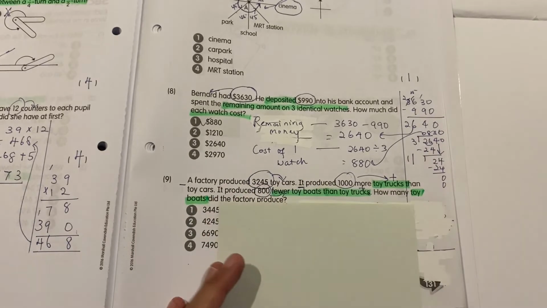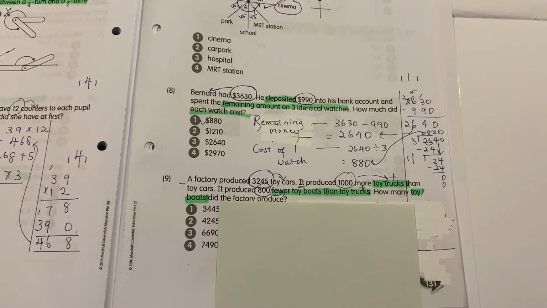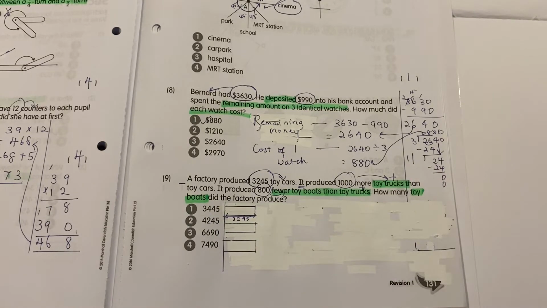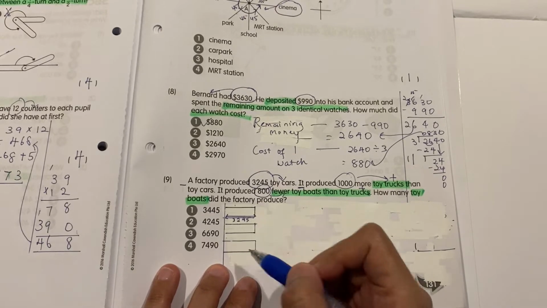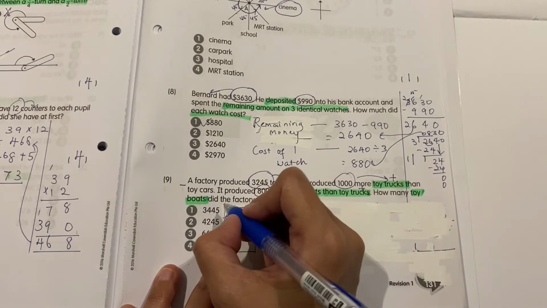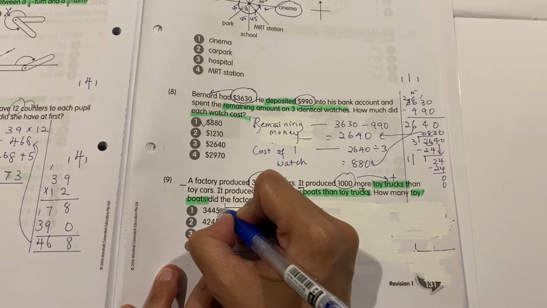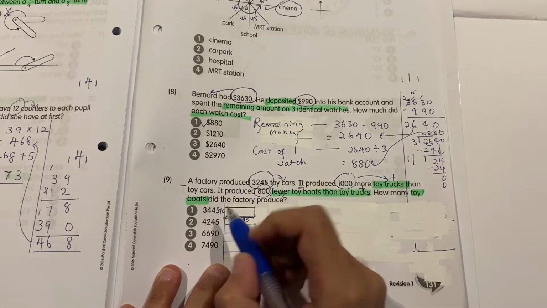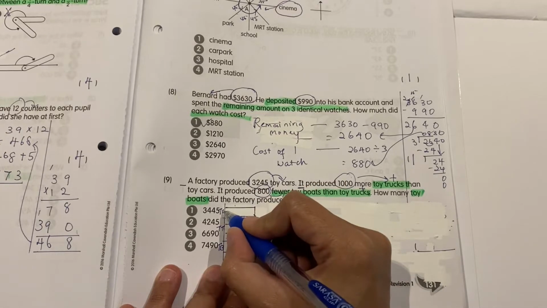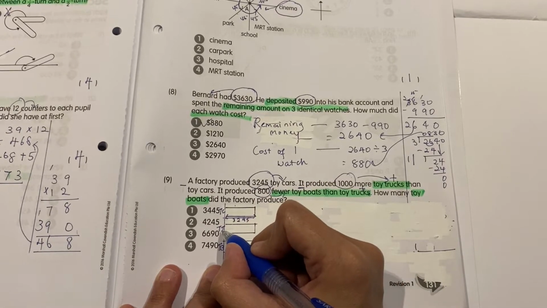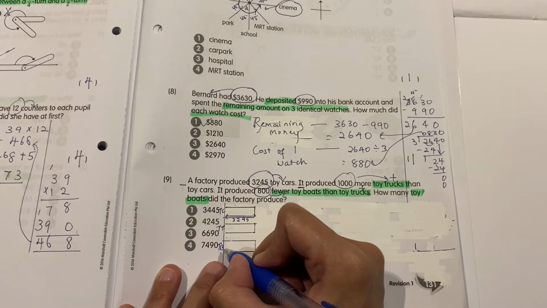When you have three items like that and you have the more and the less than, the only way to do it is to draw your model. So first of all, I draw three of the same equal size. Here will be your toy car, toy truck, and toy boat. TC is toy car, TT is toy truck, TB is toy boat.